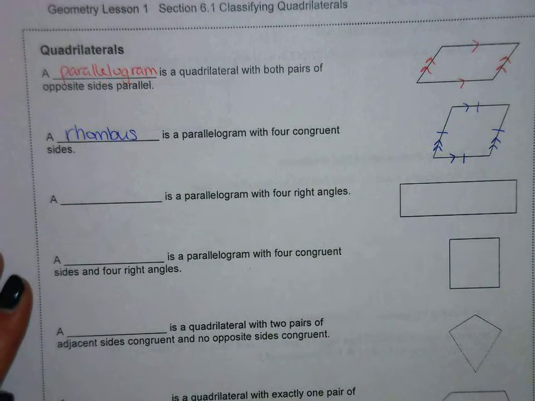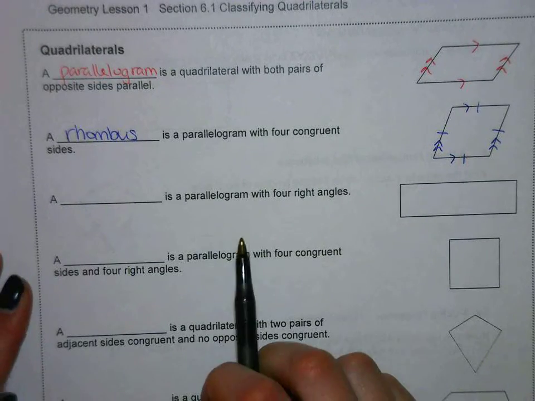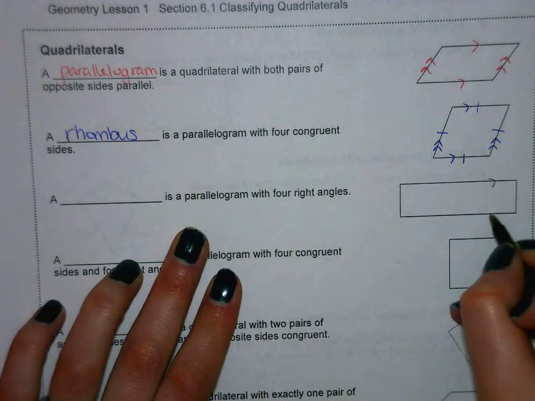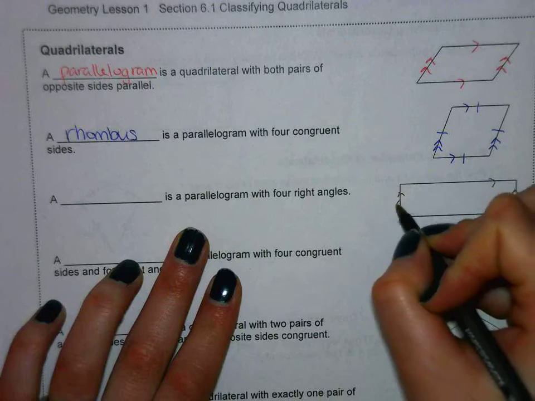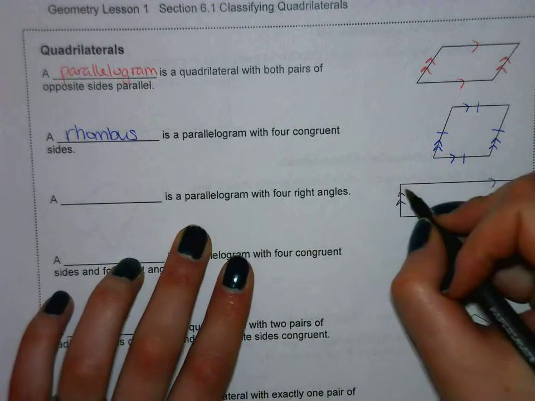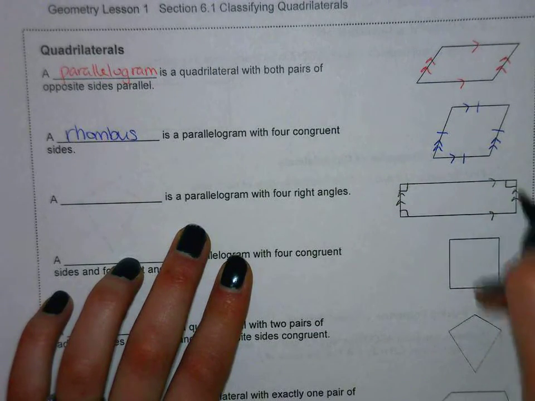If we have a parallelogram, so both pairs of opposite sides are parallel, and it has four right angles, we know it's going to be a rectangle.